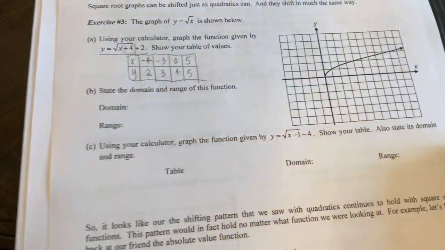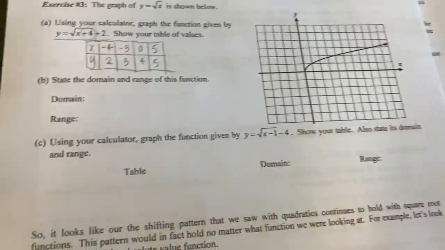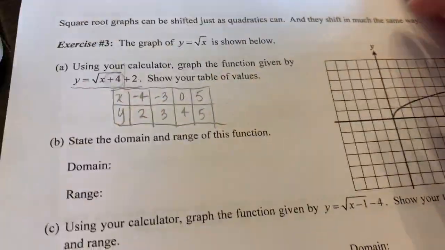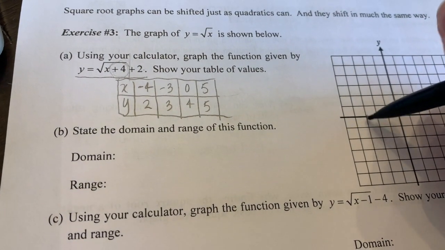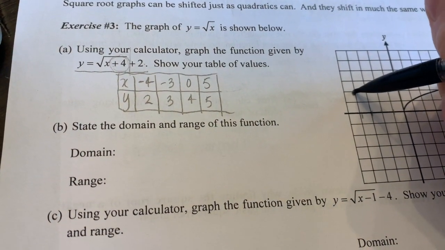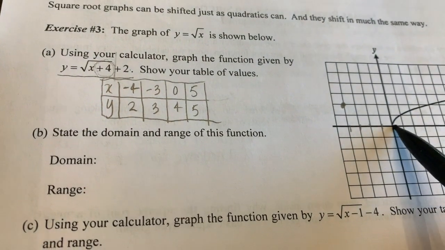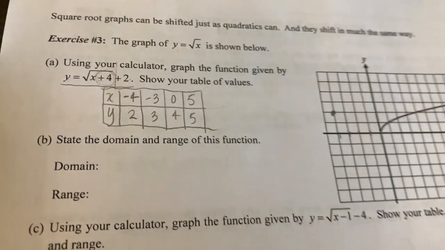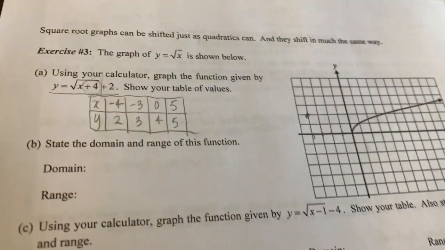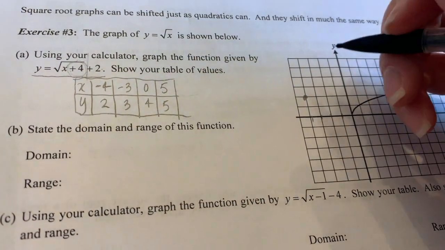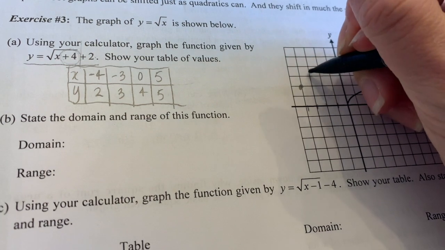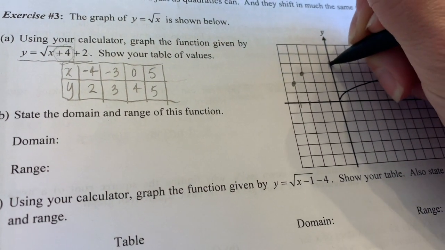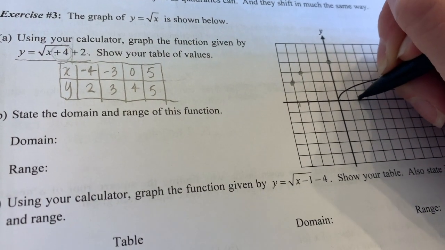So why don't we use these points and actually graph them and see if that's really what happened. We have -4 and 2. So again, let's see if we moved over 4: 1, 2, 3, 4, and up 2. So what we're hypothesizing here is correct. Then we have -3 and 3, 0 and 4, and then 5 and 5.